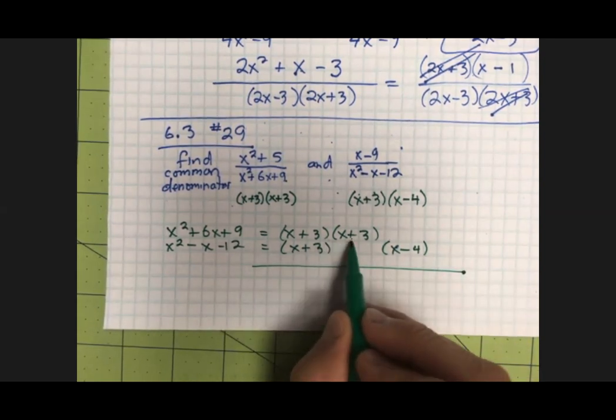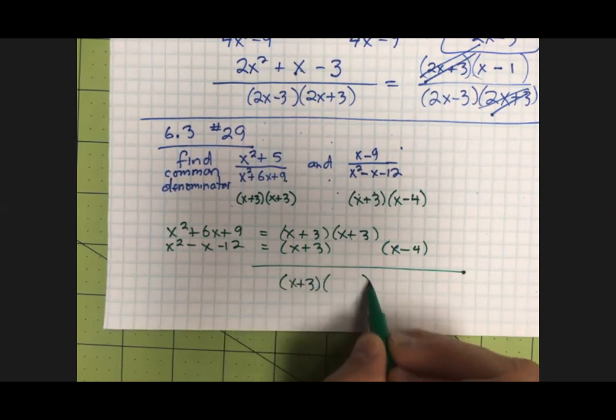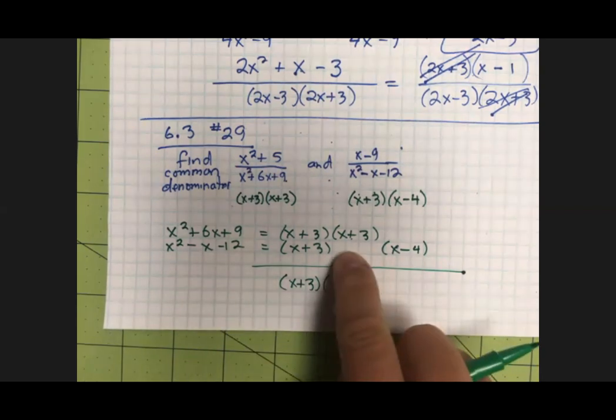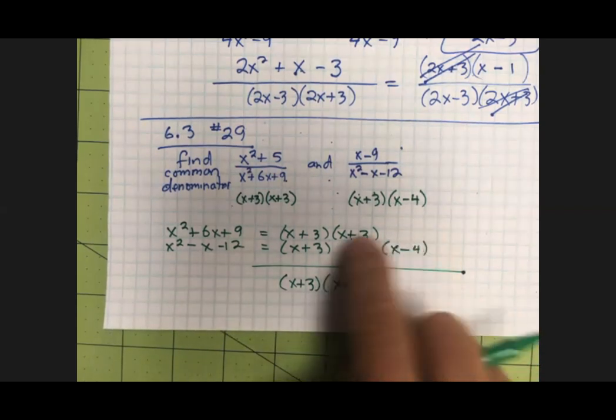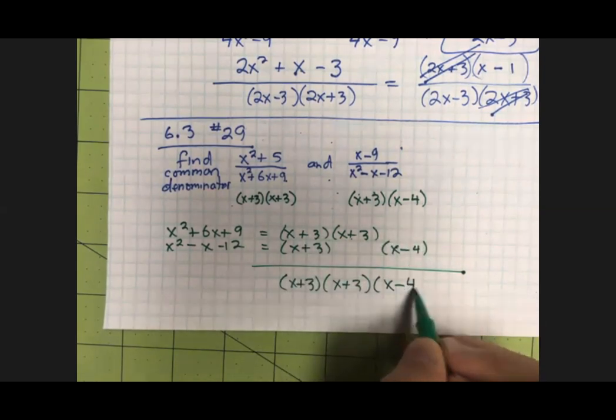I'm going to need 2 of these x plus 3s. I'm going to need to fill in an x plus 3 on that one. And I'm going to need to fill in an x minus 4. And that one, I need 1 x minus 4.